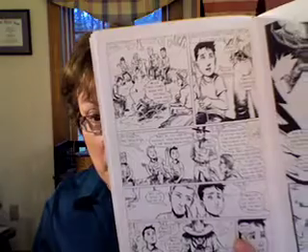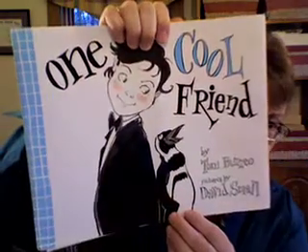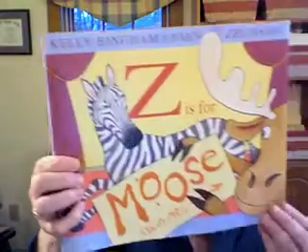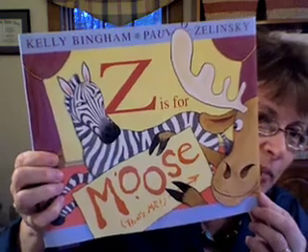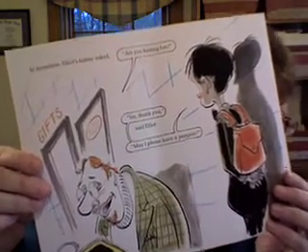And this book is chock full of speech bubbles where the characters are talking, having conversations, and most graphic novels are like that. But I'm noticing a new trend for picture books. My two favorite books of 2012 so far are One Cool Friend by Tony Buzzio, illustrations by David Small, and Z is for Moose by Kelly Bingham, illustrations by Paul O. Zielinski. And these two new books for 2012 do something very interesting. They are using speech bubbles.